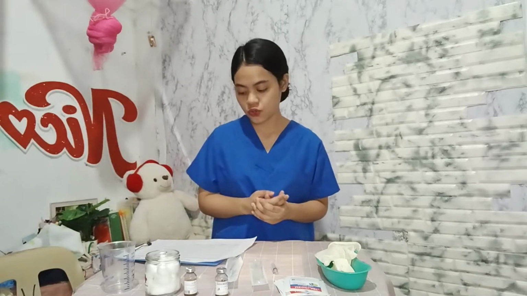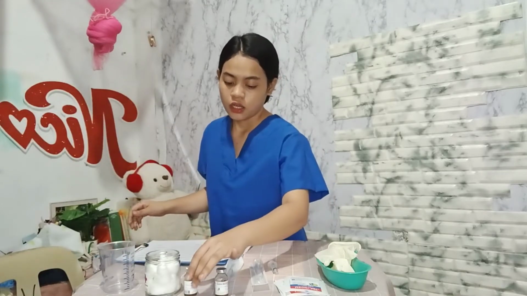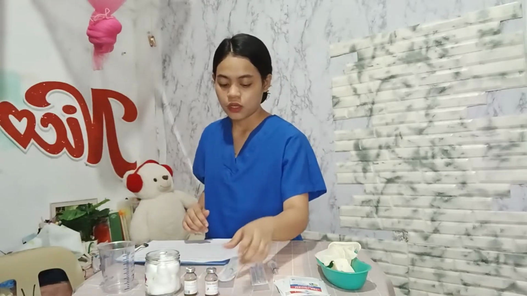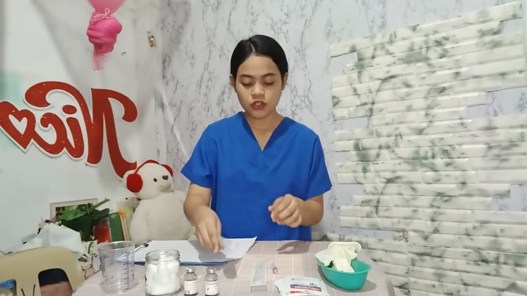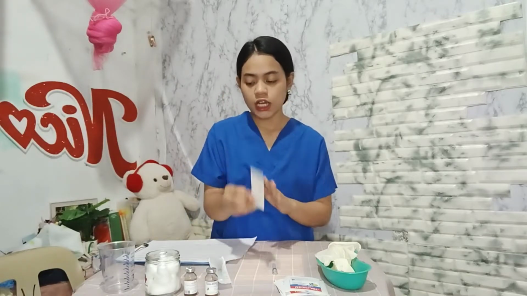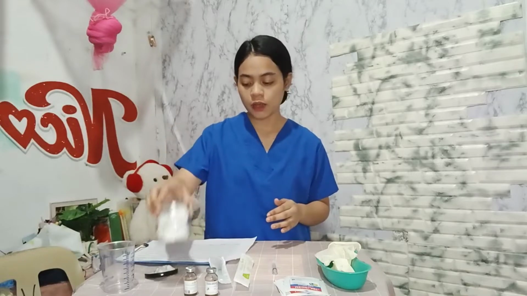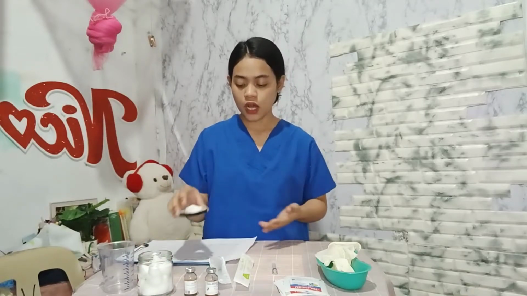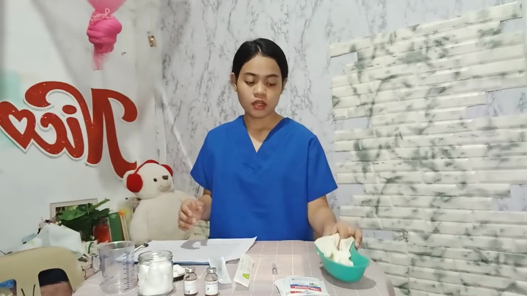First, we need to assemble the equipment and the supplies. I already gathered and prepared the necessary equipment that I am going to use later in the procedure. These are the MAR, the vial, the patient, the safety needle or the syringe, filter needle, antiseptic wipes, but what I am going to use is the cotton with alcohol. Then the gloves.